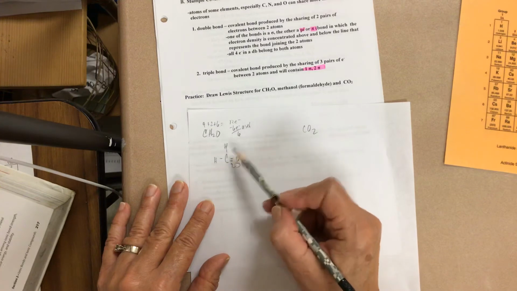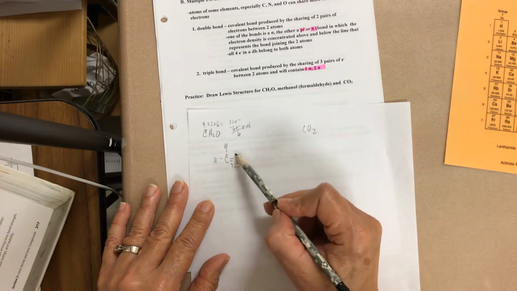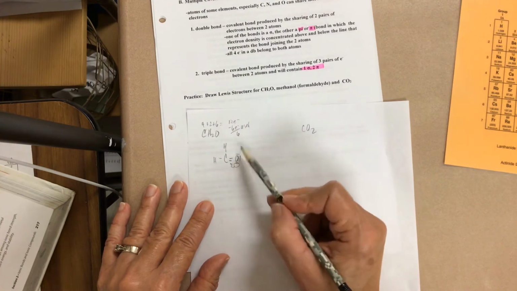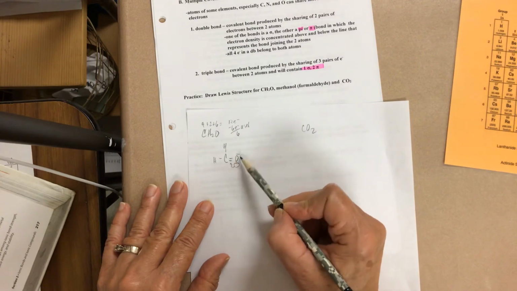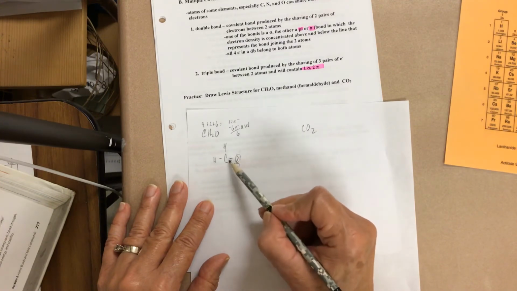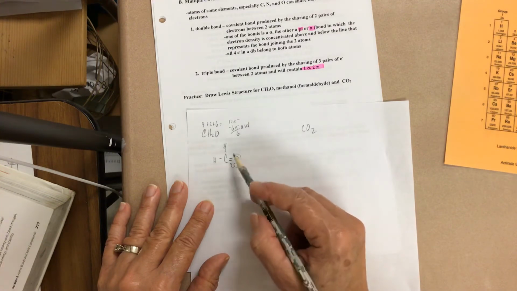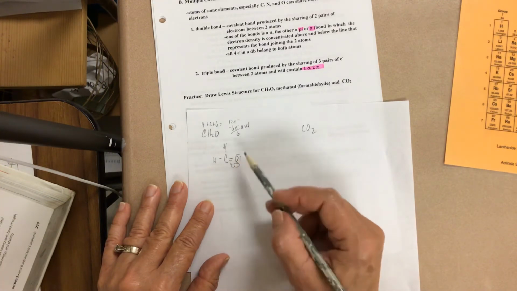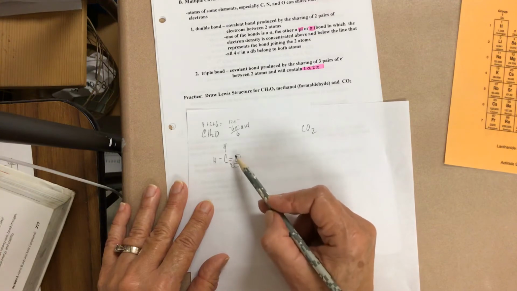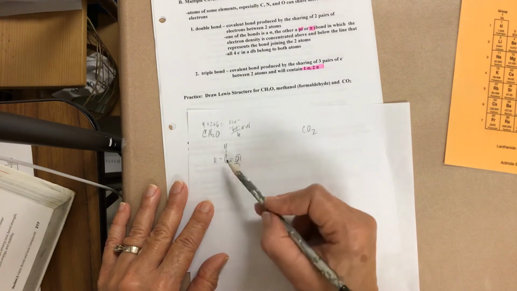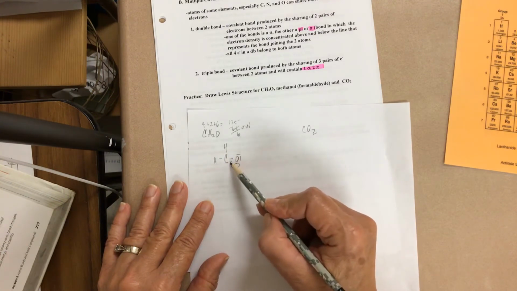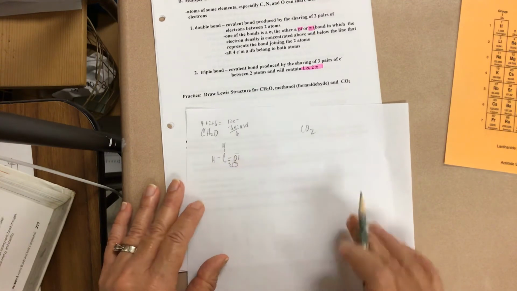And so now we've still only used 2, 4, 6, 8, 10, 12. Okay. Now this oxygen still has access to 8, 2, 4, 6, 8, and this carbon has access to 8. And so this is a double bond. And so if I said how many sigma and how many pi bonds are in this drawing, you would say there's 1, 2, 3 sigma and then 1 pi.